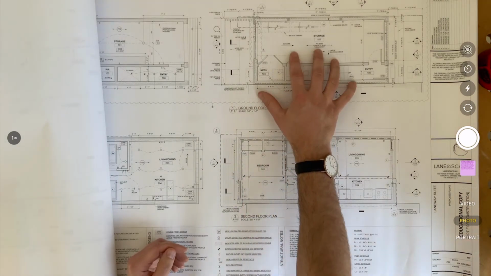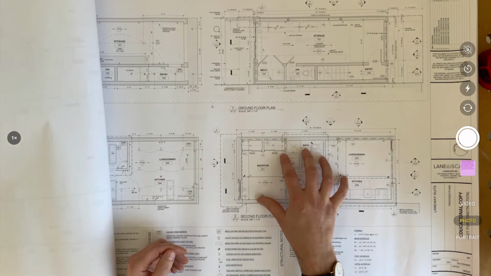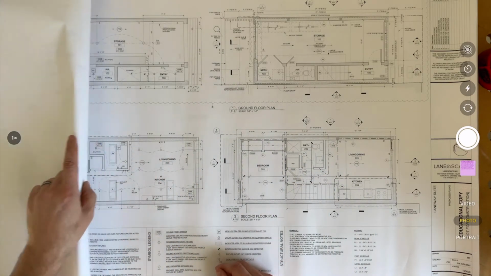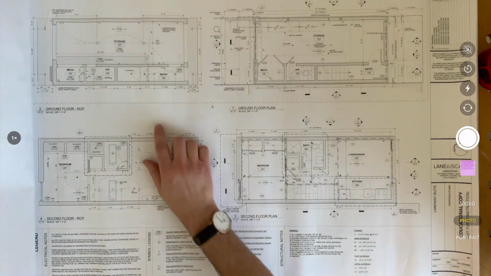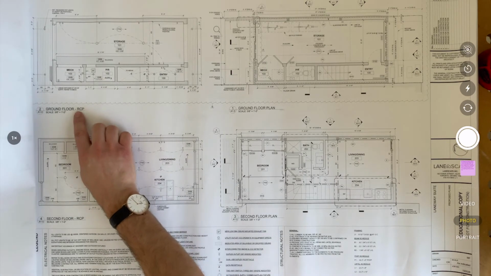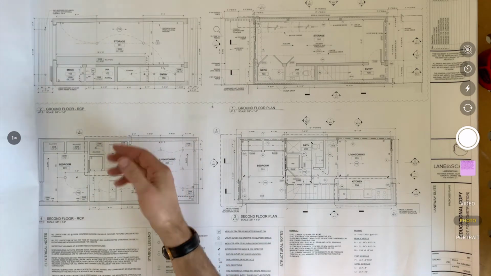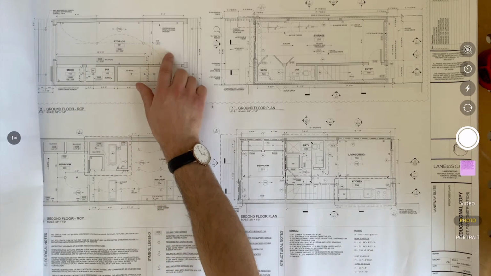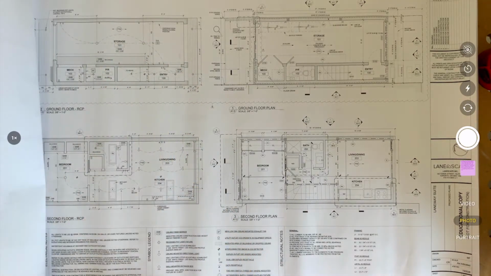We have a ground floor plan up top. We have a second floor plan below that. Because the structure is quite small, it can all fit on one page. To the left-hand side of it, we also have an RCP, a reflected ceiling plan, showing us the ceiling view, giving us indications of lighting and switching, and also ceiling finishes. So all that's really effective.